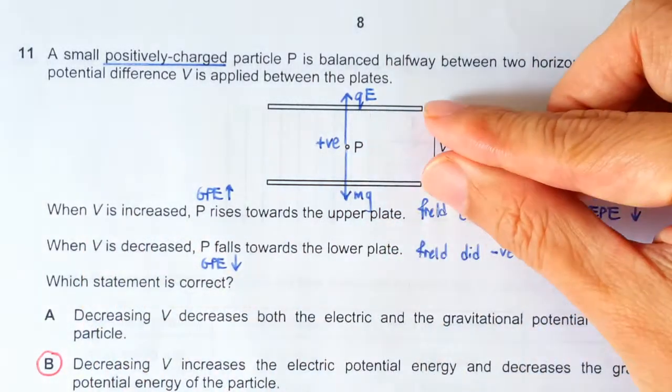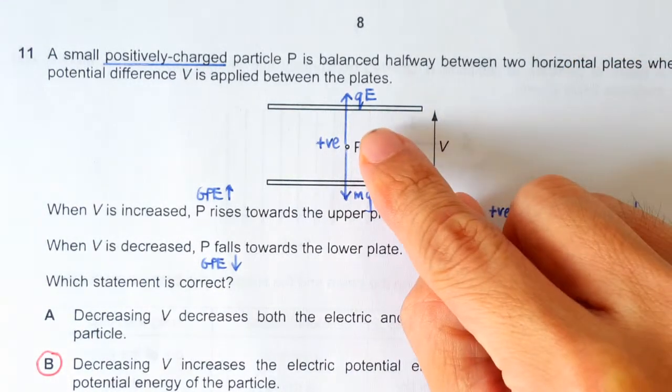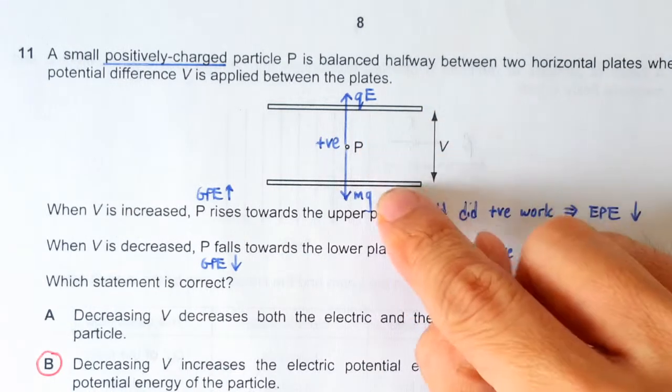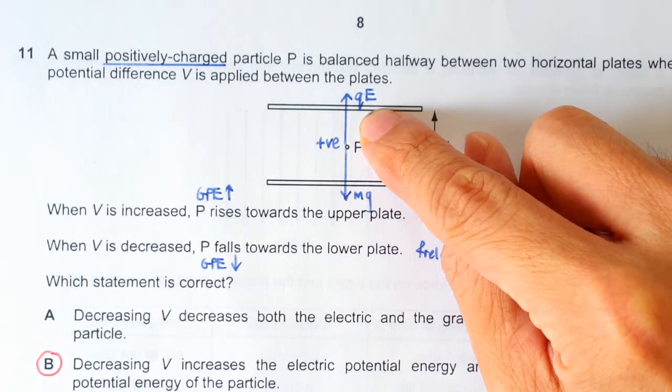If we increase the potential difference between the two plates, we are going to increase E, which will make the electric force larger than the weight. That's why P is going to rise up.